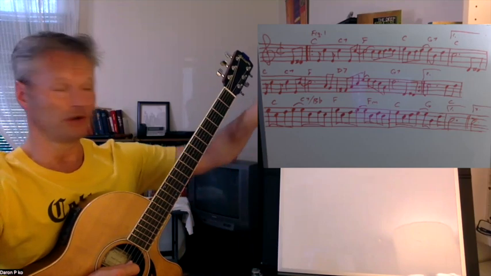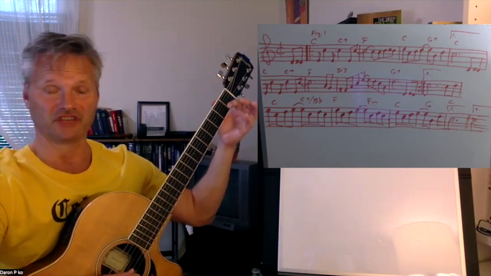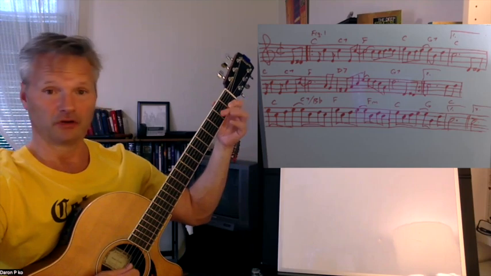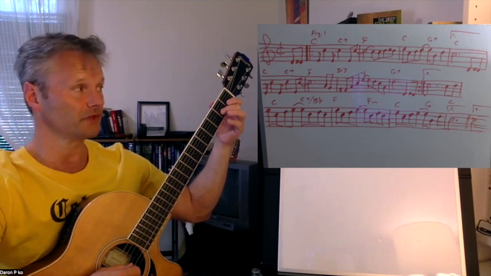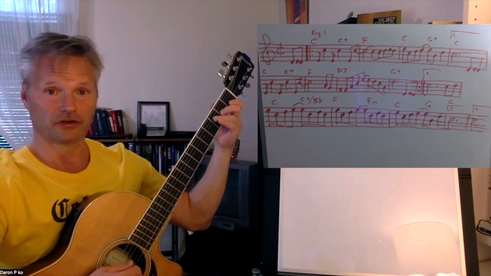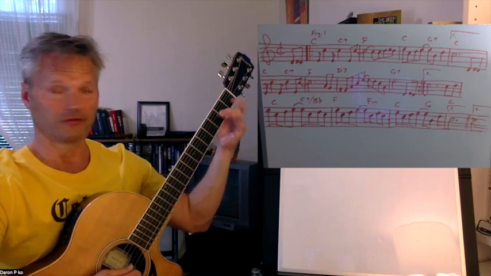It carries me through this C bar, hits the F chord again with the C note. This time it holds for the full 3 beats. A is a chord tone on F. It's the 3.